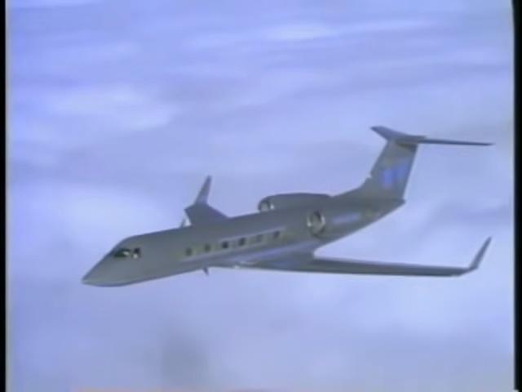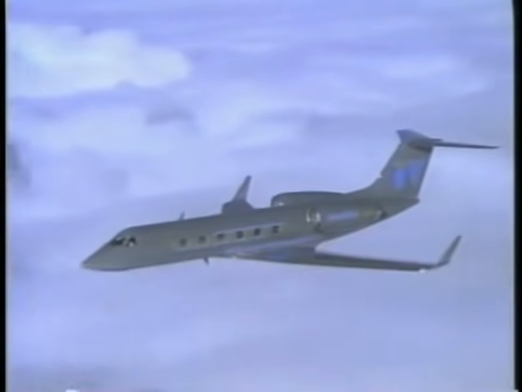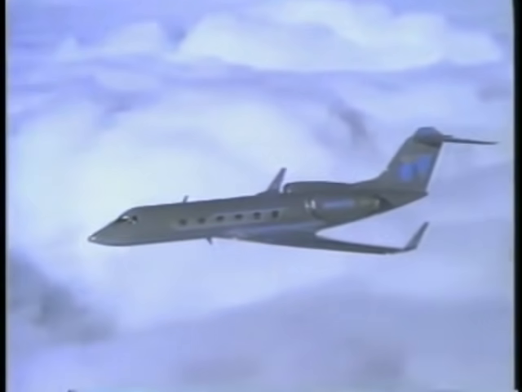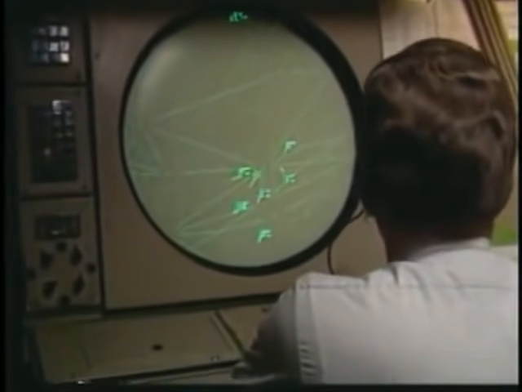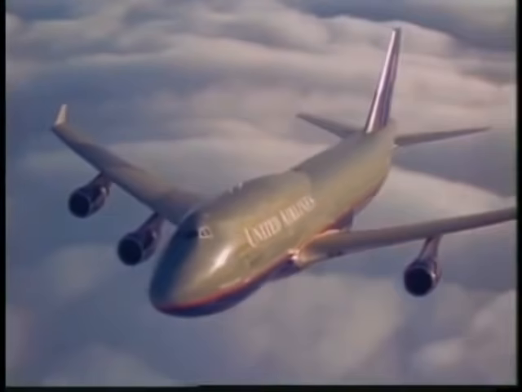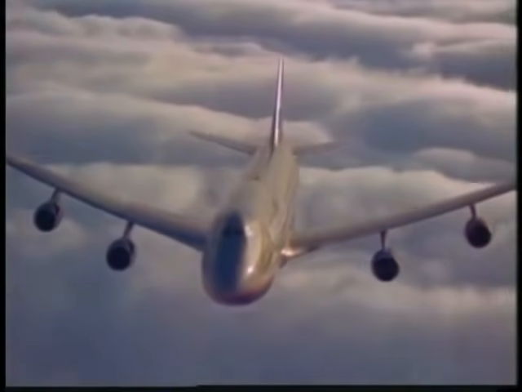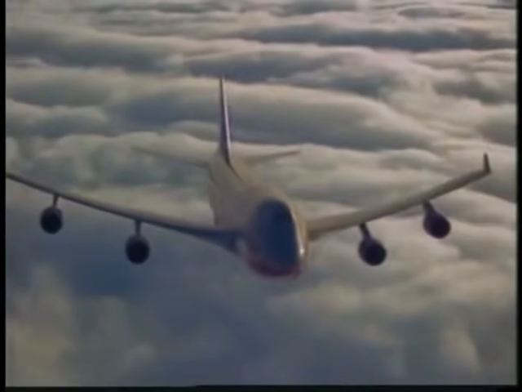00 Alpha, cleared to Irish intersection. Hold west on Victor 134. 5-mile legs, left turns. Expect further clearance at 1425. Anticipated. Cessna 4905, Kilo Alpha, Laramie 17,000, Cheyenne 25. United 327 Heavy, descend and maintain 7,000, cross Henderson VOR at or below 10,000.